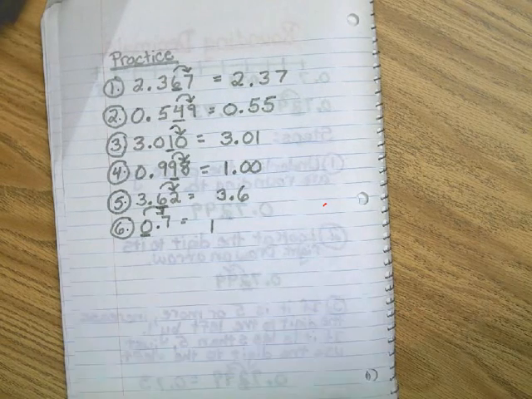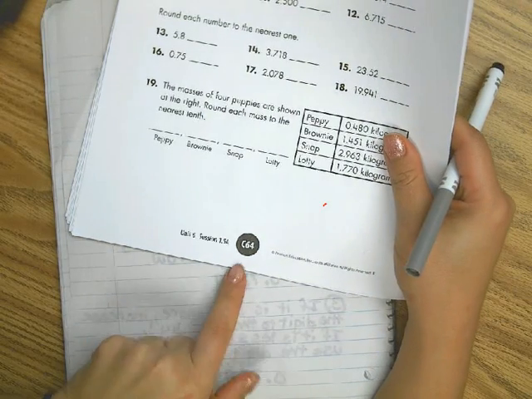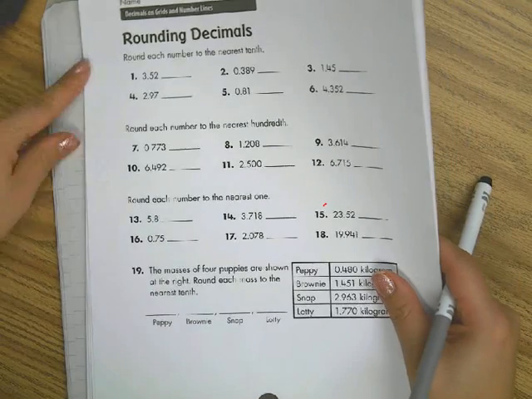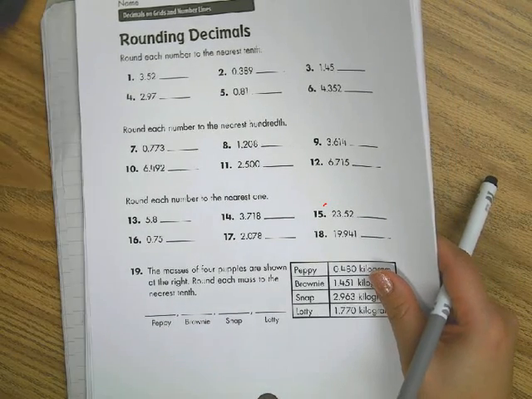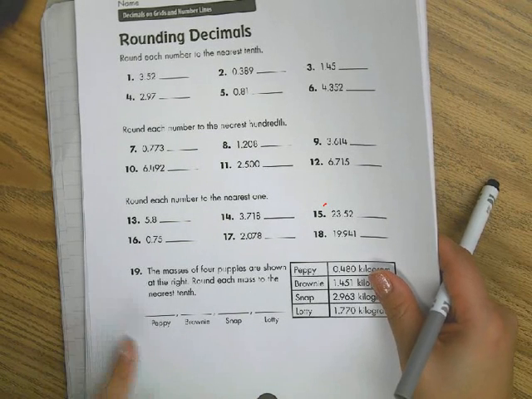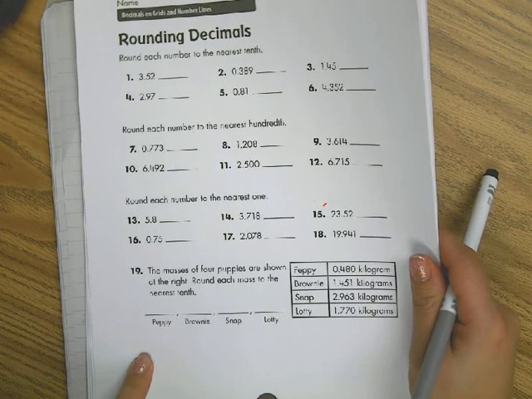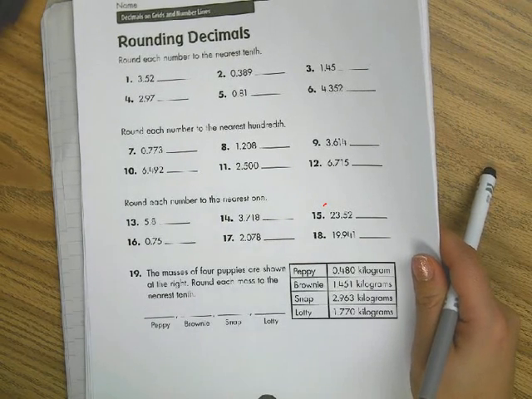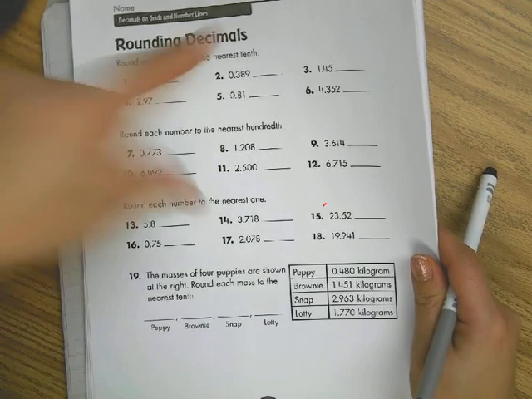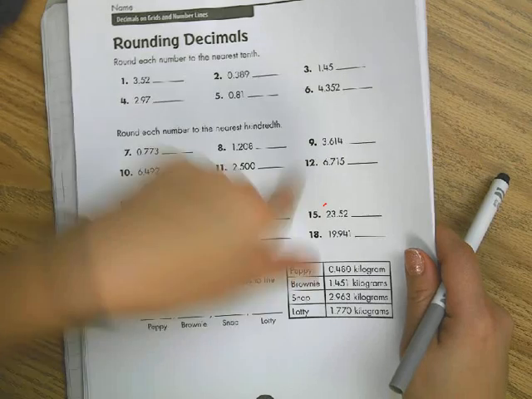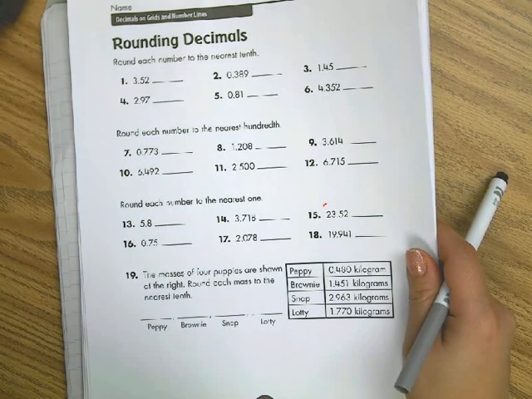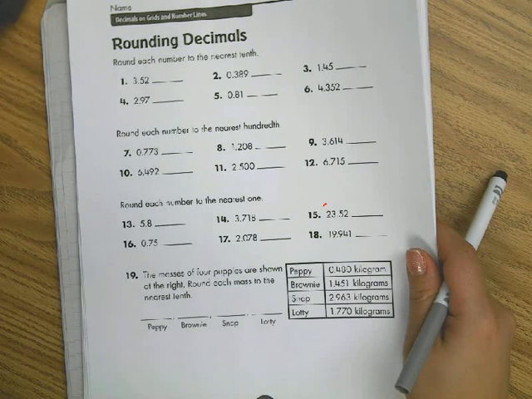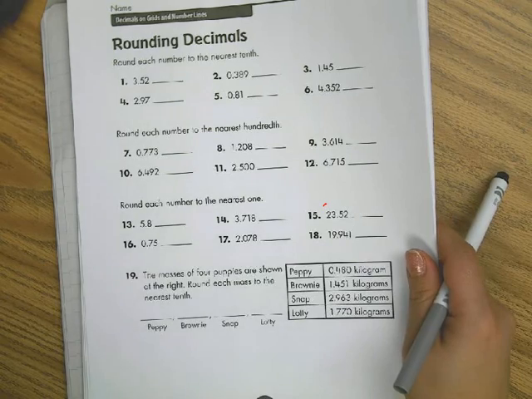So today's activity. No, sorry. But it's an activity. All right. So this is C64, your page number, and it's rounding decimals. I want to see underlining. And then at the bottom, you're rounding how much these puppies weigh. Okay? When you are done, turn this into math. I am going to grade it. And there are some new math stars that you can do.